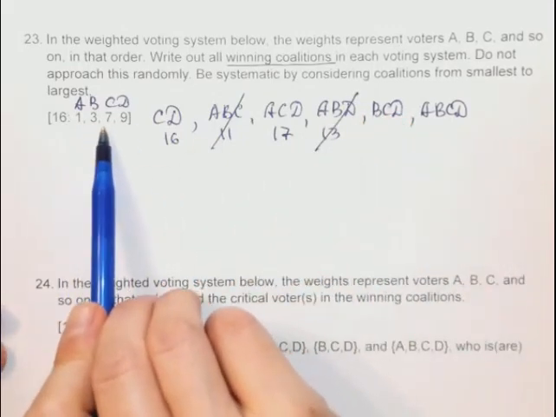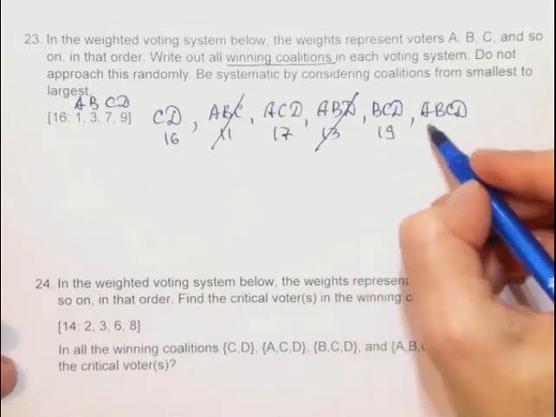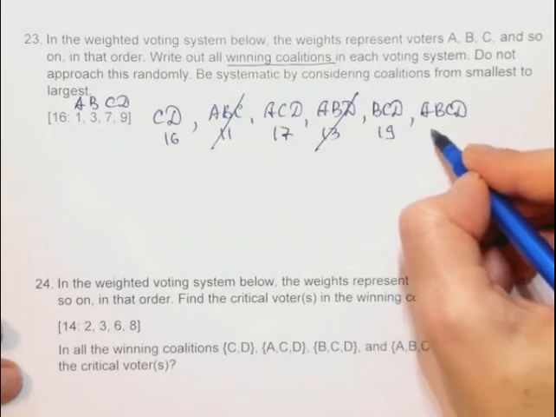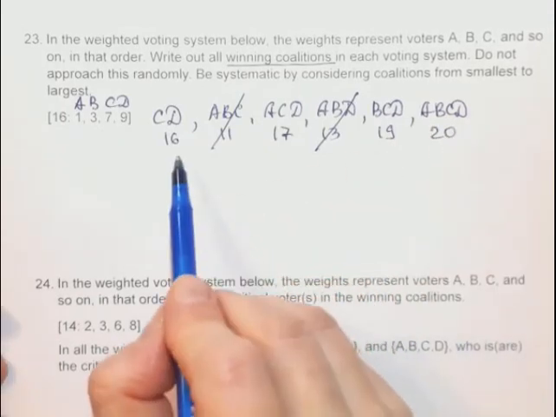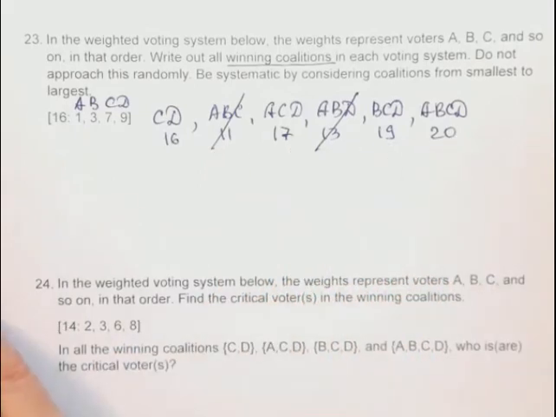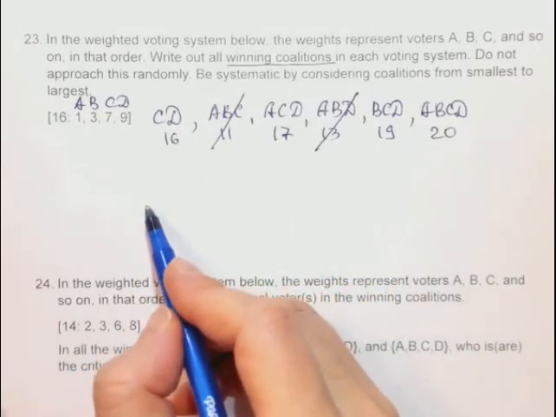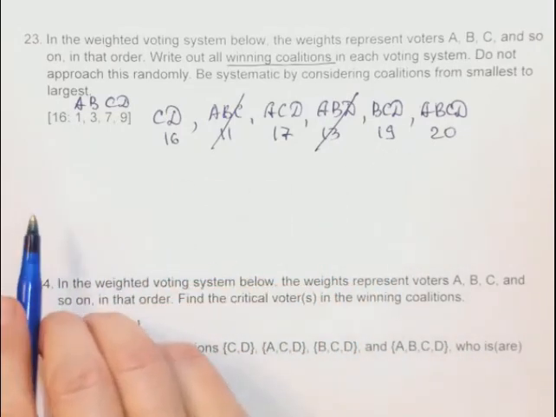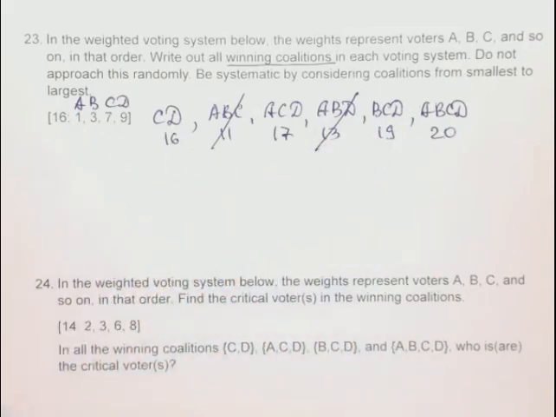B, C, D is 19, is winning. And A, B, C, D is also a winning coalition with 20 votes. So we have 4 winning coalitions. And in all these 4 coalitions, C and D are critical voters, and A and B are not critical.